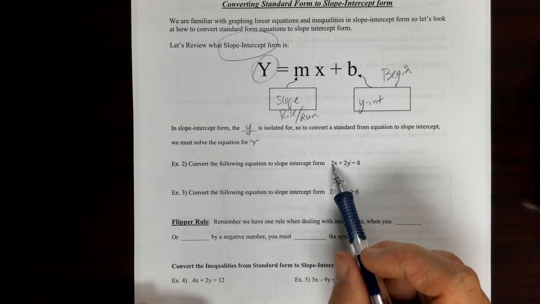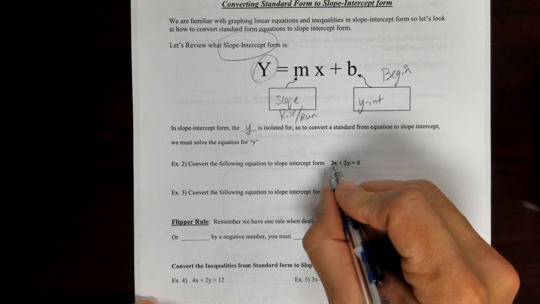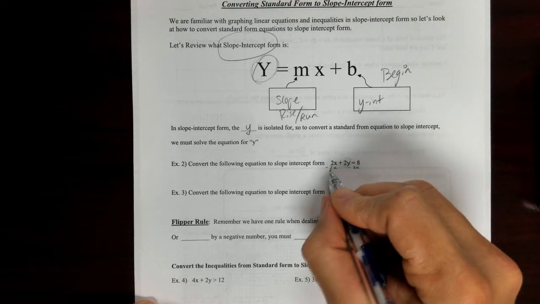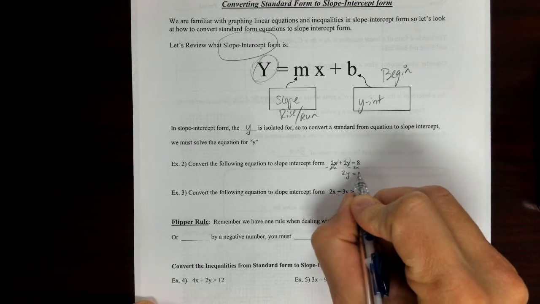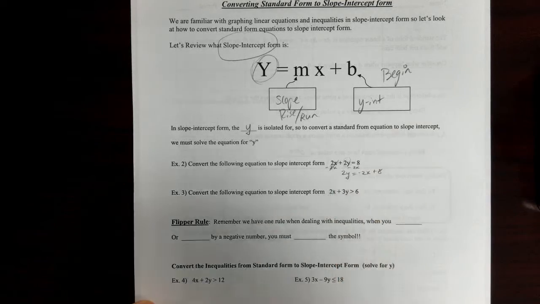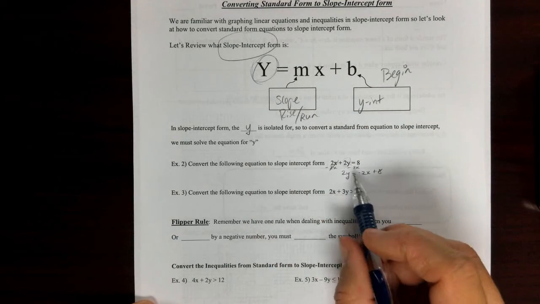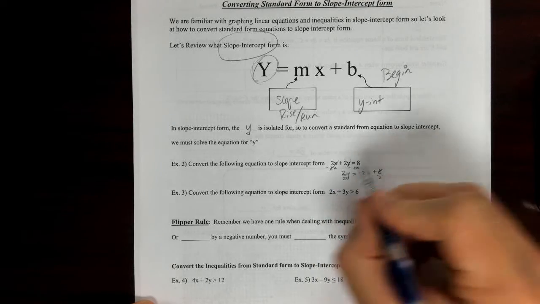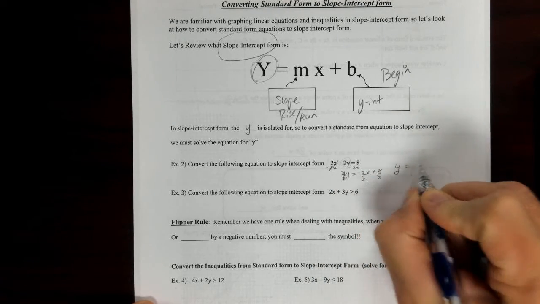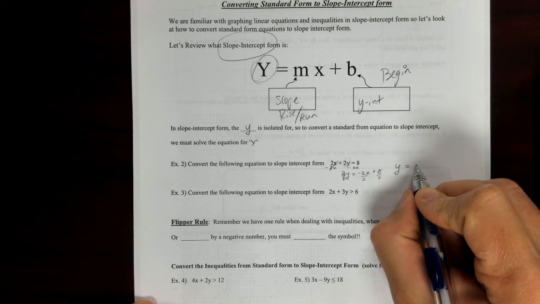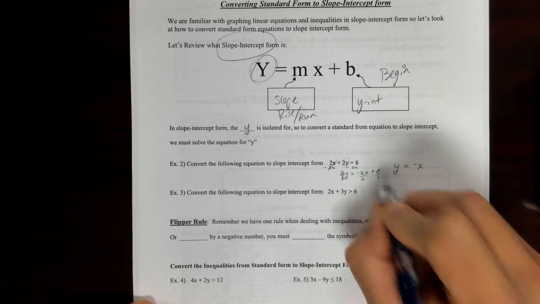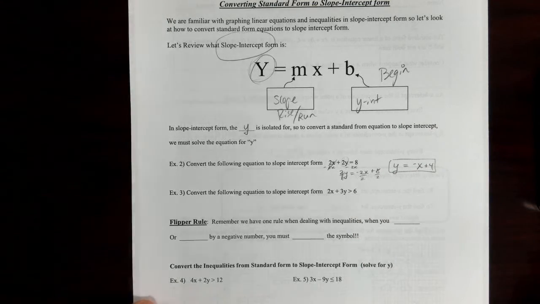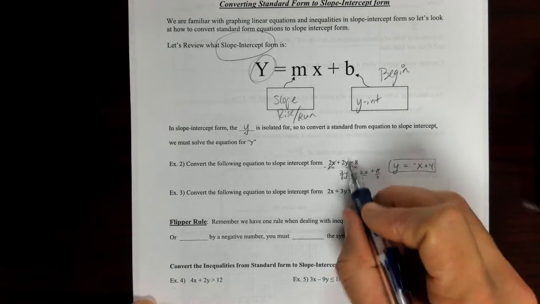So I've got 2x plus 2y equals 8. If I want to get rid of this 2x, I'm going to subtract 2x on both sides. And I've got 2y is equal to negative 2x plus 8. Now again, our y is isolated, we need to get rid of the 2 in front of the y. So this is 2 times y, we're going to divide by 2. And we get y is equal to negative x plus 4. Okay, well now what's the difference between a linear equation and a linear inequality?